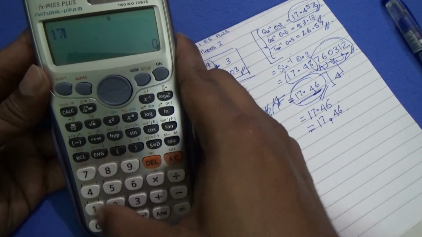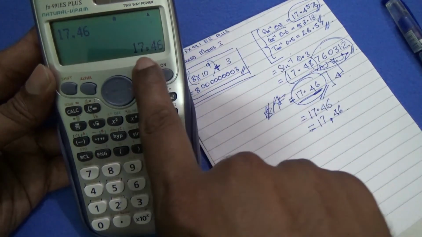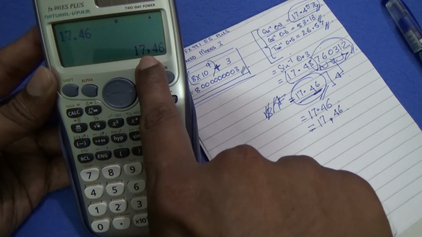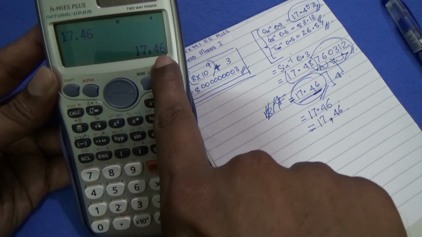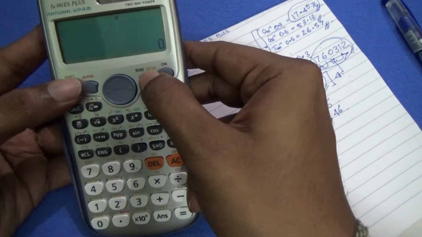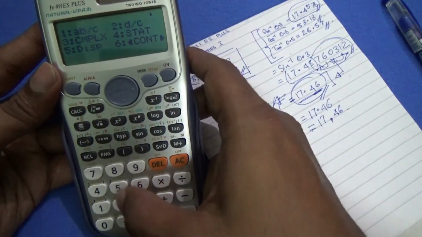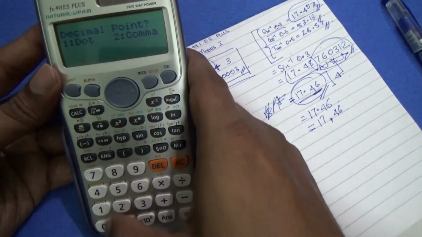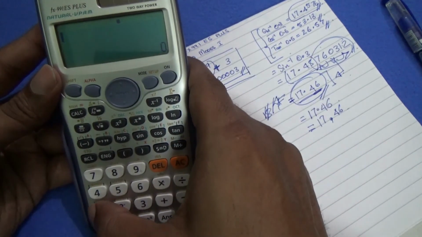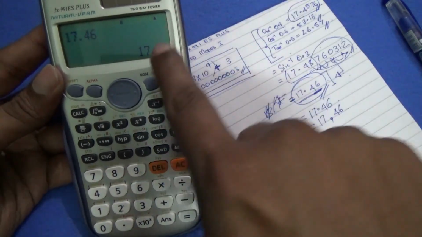Now I will type 17.46 and if I press equal to, you see I get a comma. So it will become 17,46. But I would still prefer the dot format. So again I will change it back to the display and select dot mode. So now if you see, if I type 17.46, I get it in point.